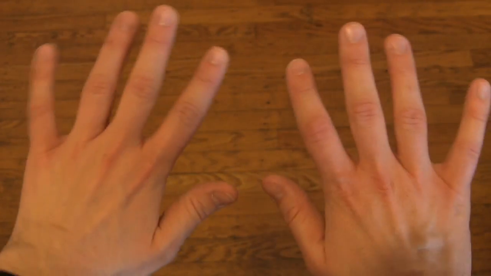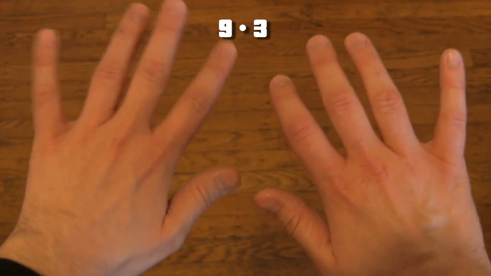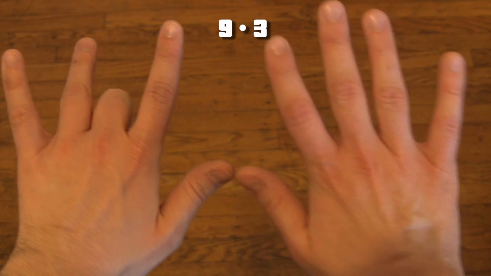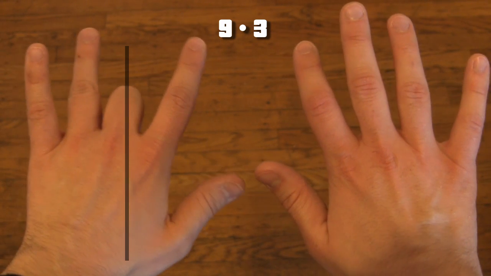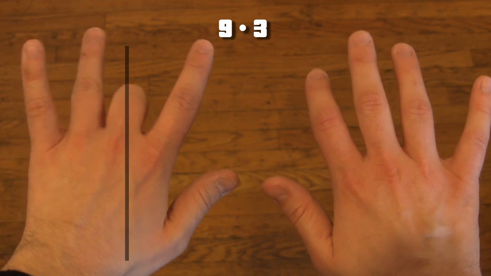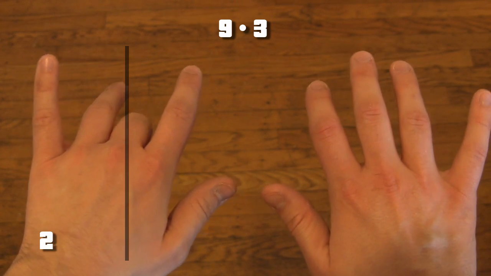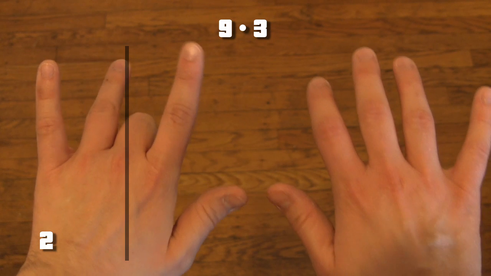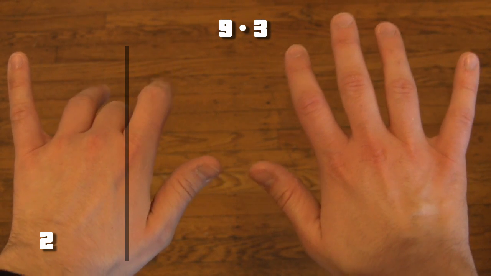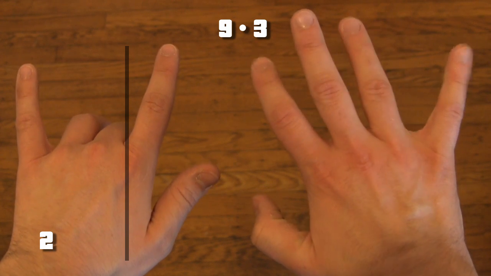Let's try it one more time to make sure it works. Let's do 9 times 3. We're on a roll. Let's keep going. 1, 2, 3. Put my third finger down. Now, how many fingers do I have up before the finger I put down? 1, 2. 2. Good. Remember, that's going to be the tens digit of our answer. And how many fingers do I have up after the finger I put down? 1, 2, 3, 4, 5, 6, 7.